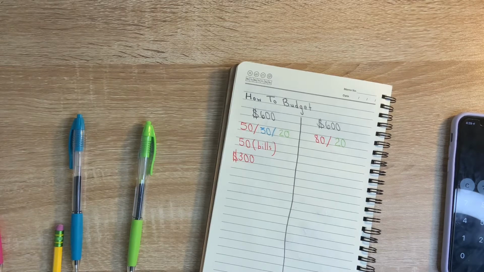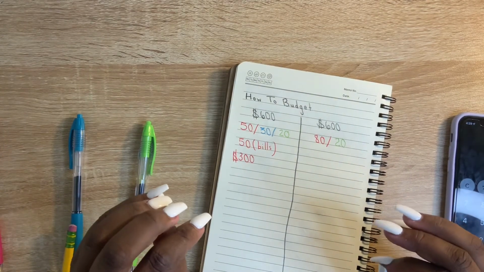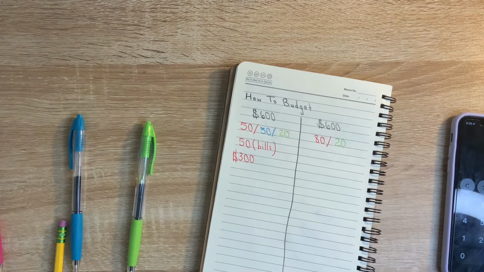So you gotta be aware of that. And also, if you get paid like me, probably every two times in 1 month, you gotta know what's due when it's due, so you can take it out accordingly.